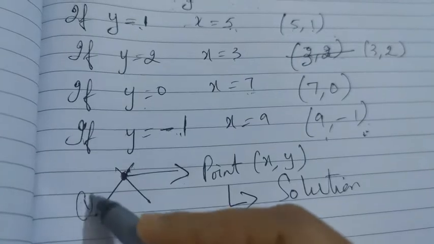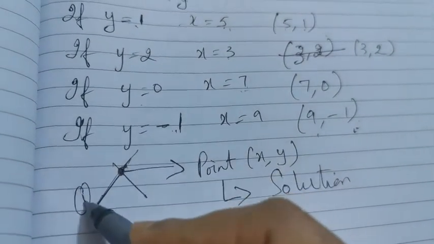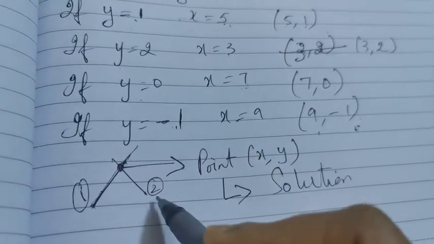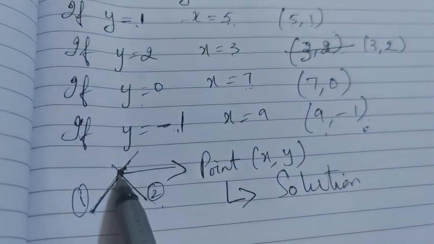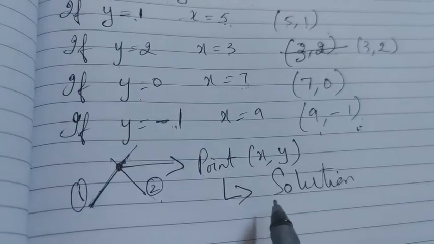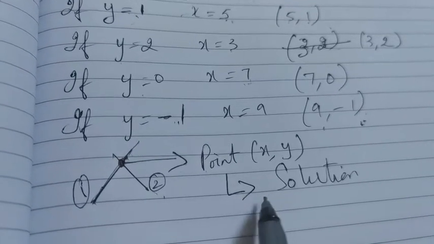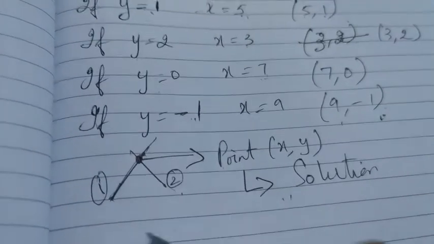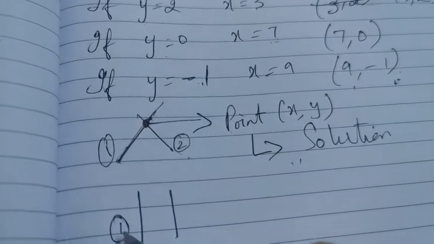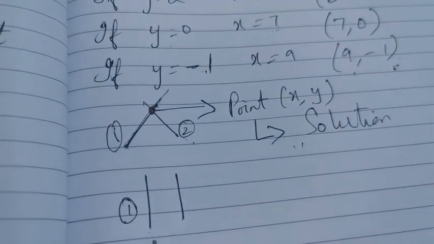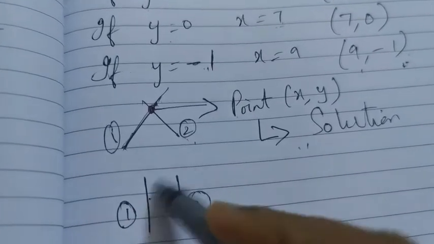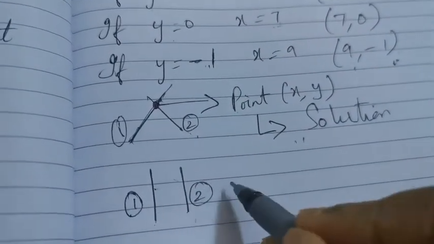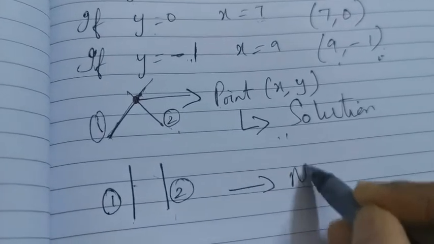This is the straight line which you got from the first equation. This is the straight line which you will get from the second equation. Wherever these 2 lines meet, that point is the solution for your simple simultaneous equations. If, for example, the first equation gives a line like this and the second equation gives a line like this, and if they are parallel to each other, that means it has no solution.